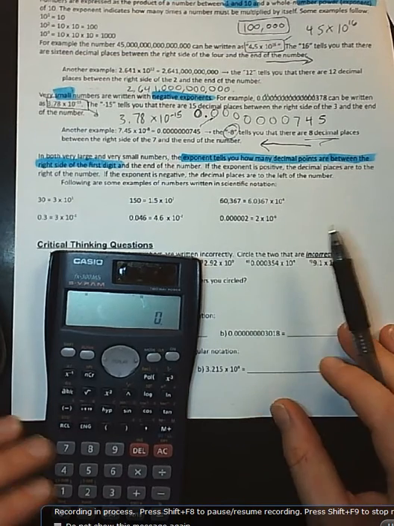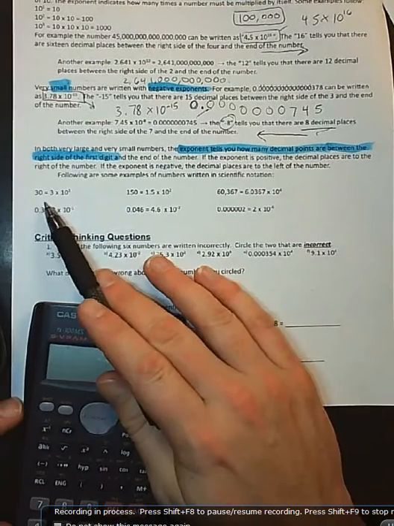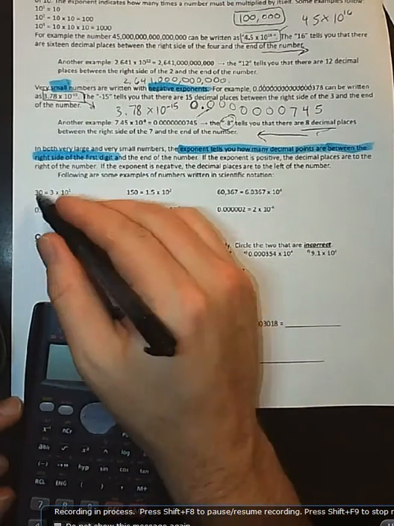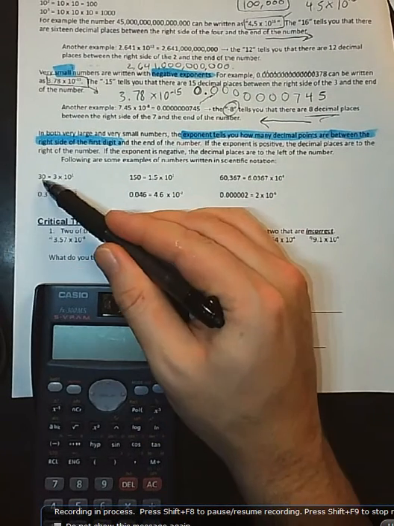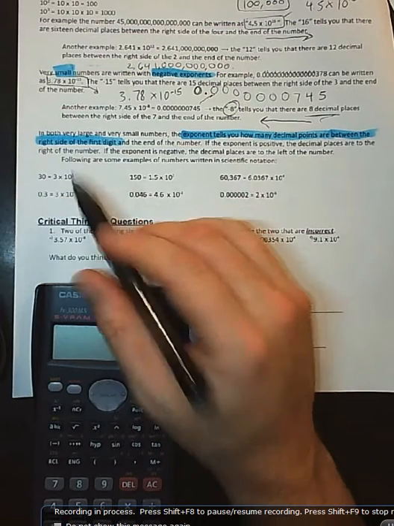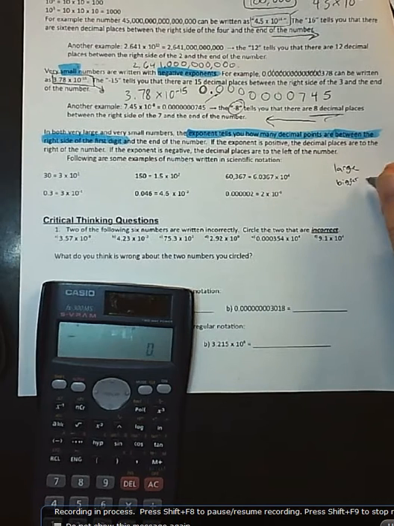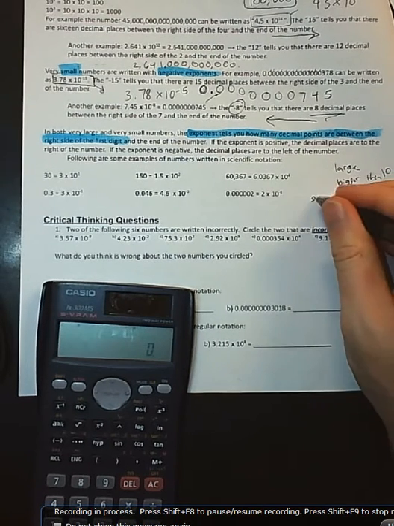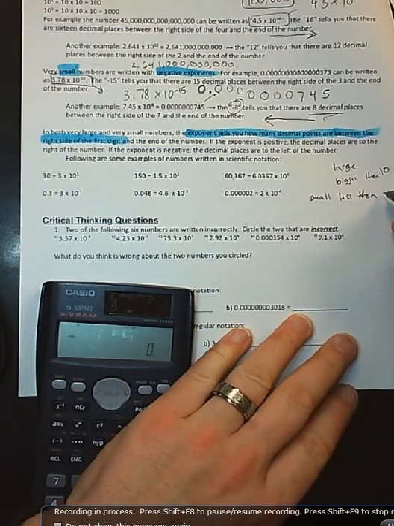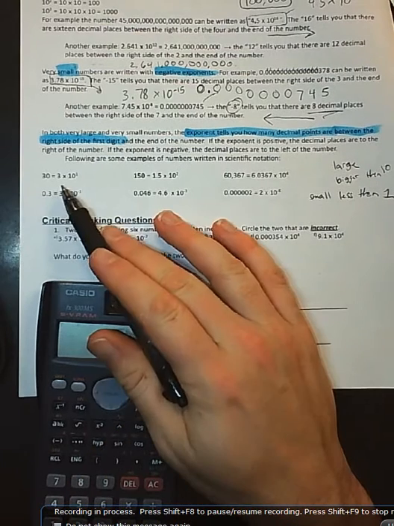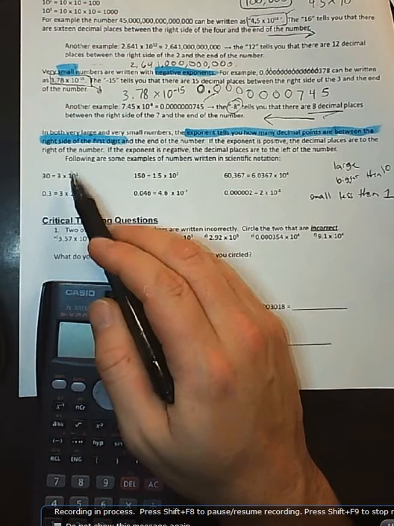Let's take a look and see what we're looking at here. 30 is not between 1 and 10, so that's why we're going to change it. To change it, we move it 1 spot, and that's a positive number if this is a large number, and by large, it's bigger than 10. And small means we're less than 1. 30 is bigger than 10, so we know our exponent is going to be positive. We move it 1 spot, 3 times 10 to the first.